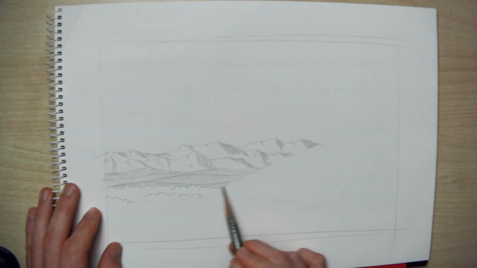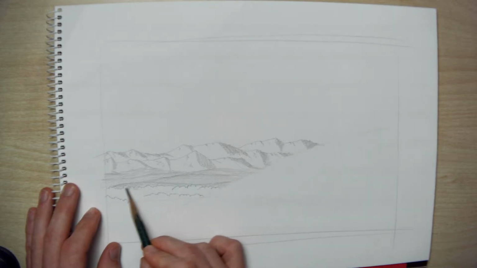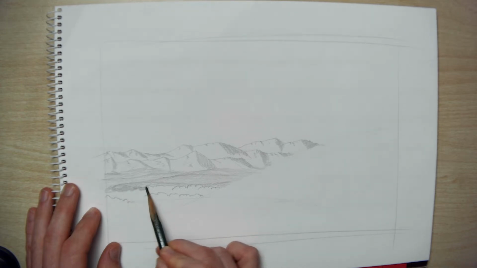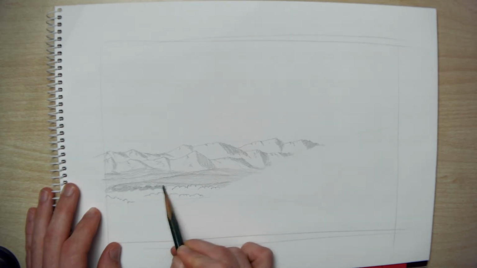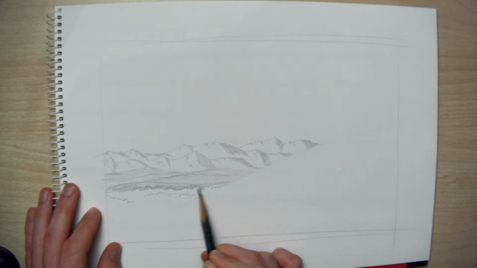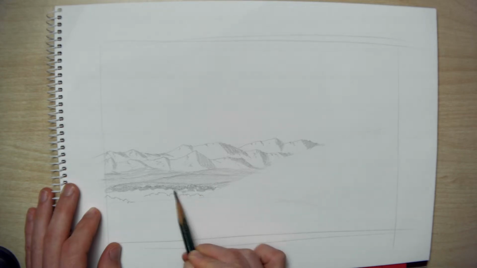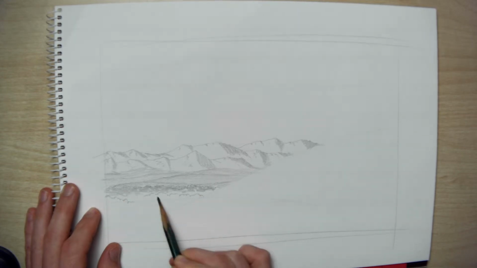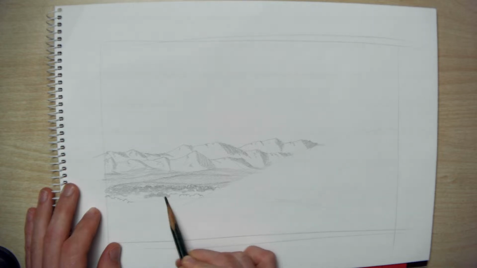right above those treetops. Okay, gonna go into those treetops as well now. Going to give them a little bit of a rougher structure. Maybe like this. And then right here also.